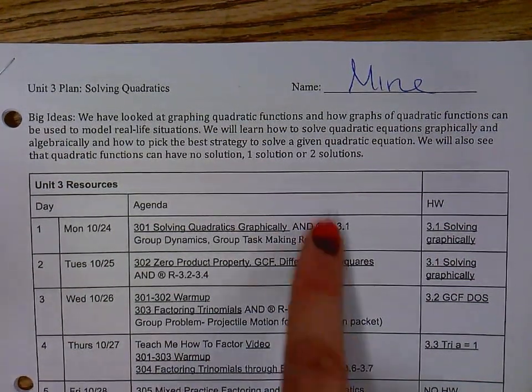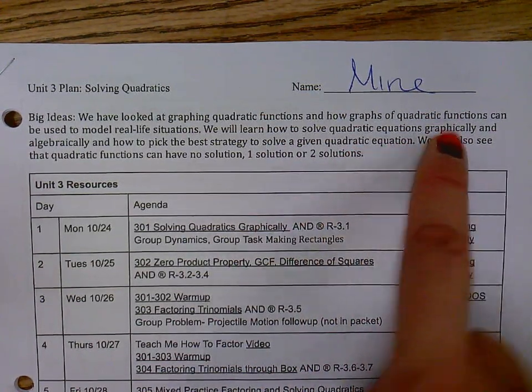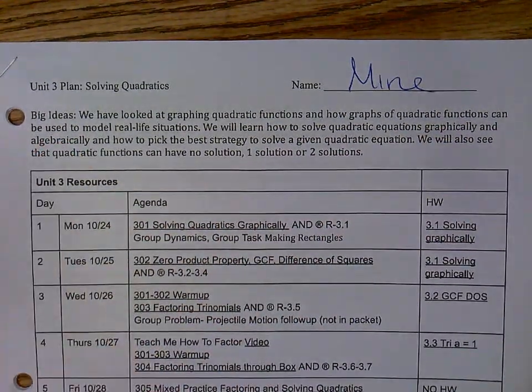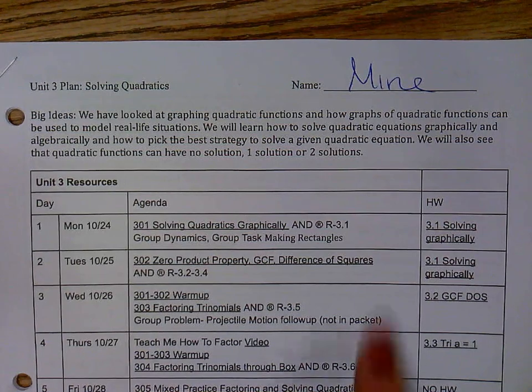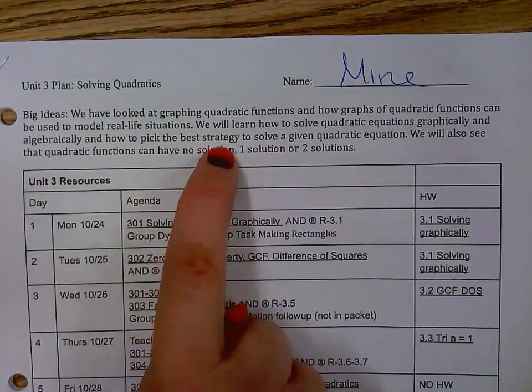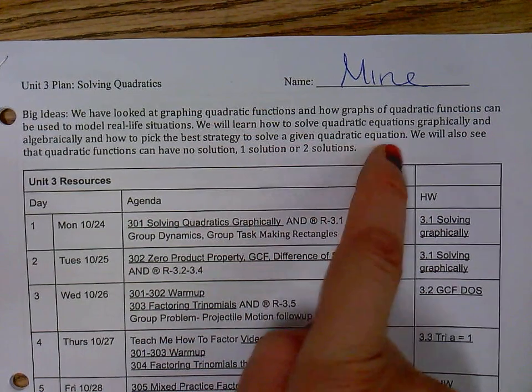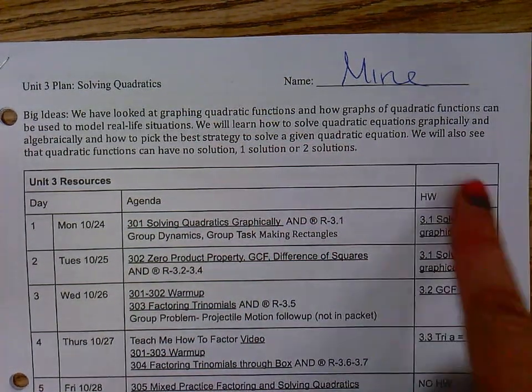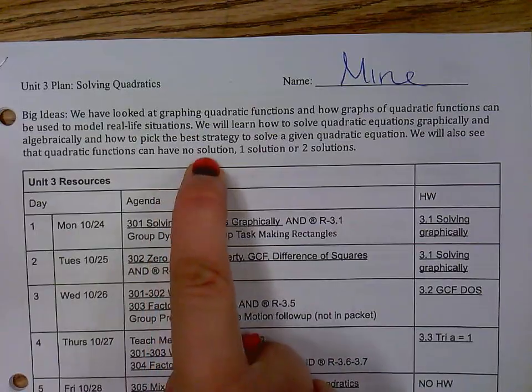So we will learn how to solve quadratic equations graphically and algebraically. So there's going to be, I think, how many? 1, 2, 3, 4, 5, 6 or 7 strategies that you'll have in your toolbox to solve a quadratic, because we're going to learn 4 types of factoring strategies: square roots, quadratic formula, and graphing. So 7 strategies in your toolbox. So as a mathematician, you need to know how to pick the best strategy to solve a given quadratic equation, right? We'll also see that quadratic functions can have no solution, 1 solution, or 2 solutions.